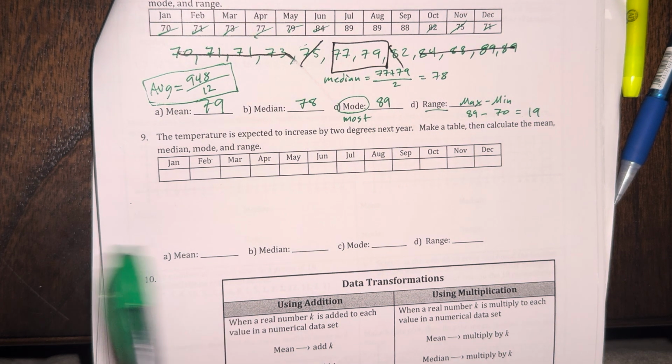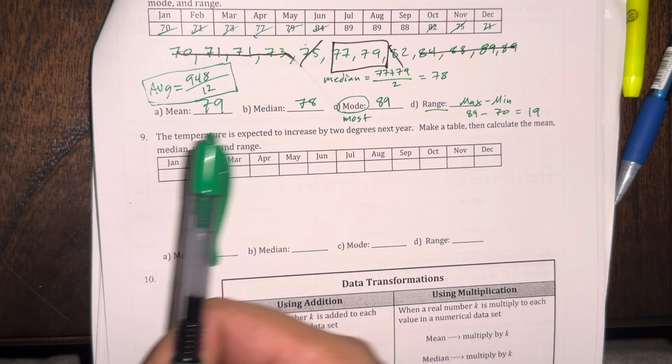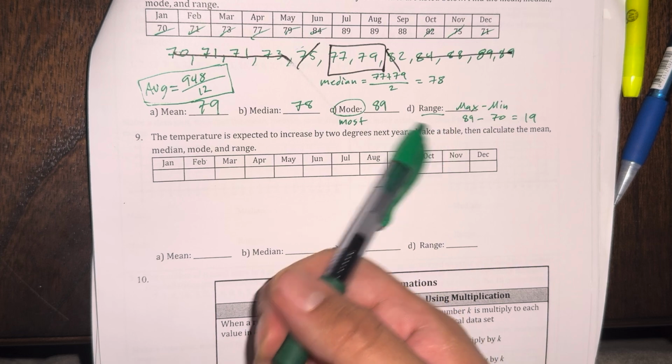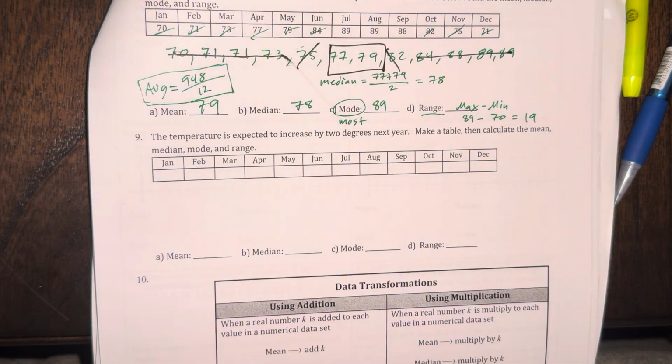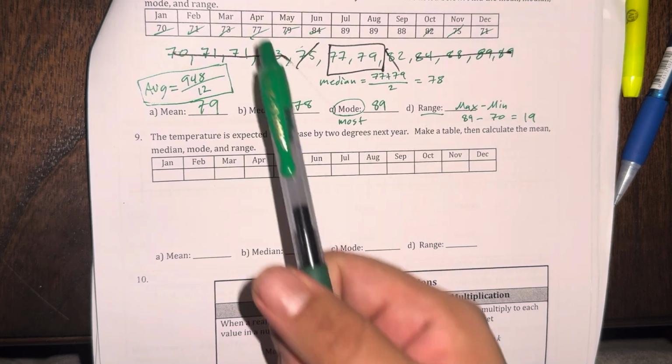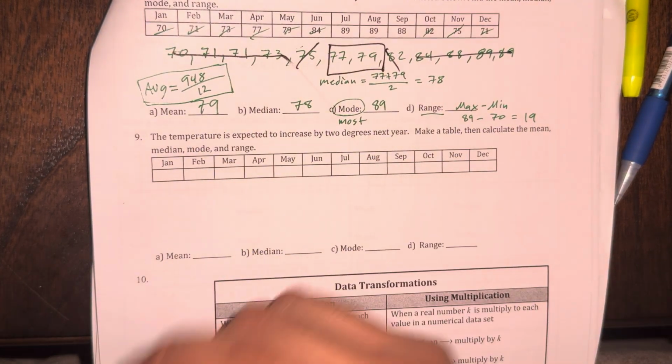Okay. Number 9, I'm going to leave it up to you to do. It says the temperature is going to be increased by 2 degrees next year. Make a table and calculate the mean, median, mode, and range. So each of these values should be added up by 2. So I'll add up the original values by 2. We can get this started.